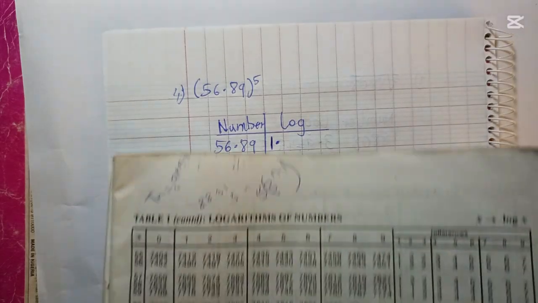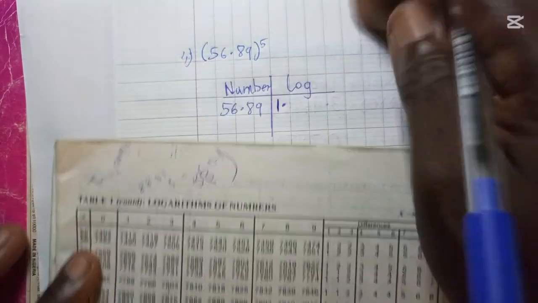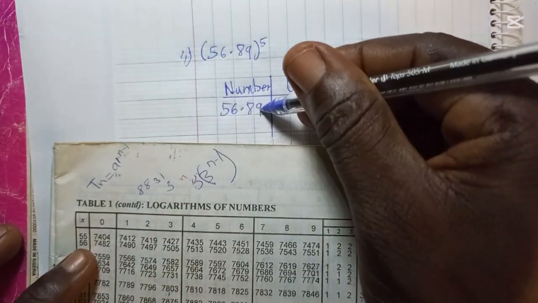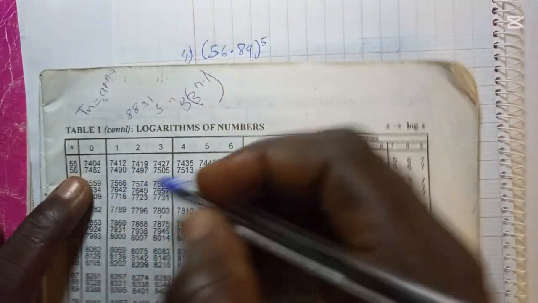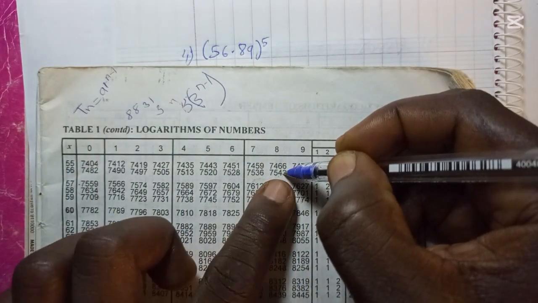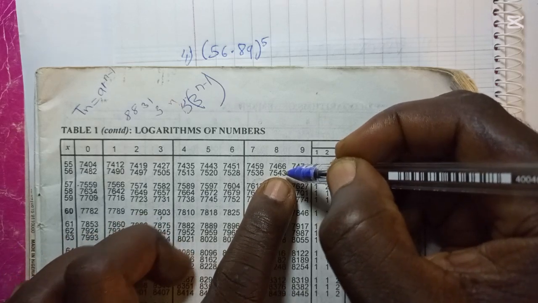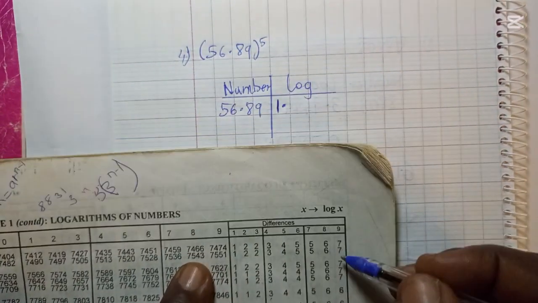Here is 56. 56 under 8 will give us 7543, difference of 9.